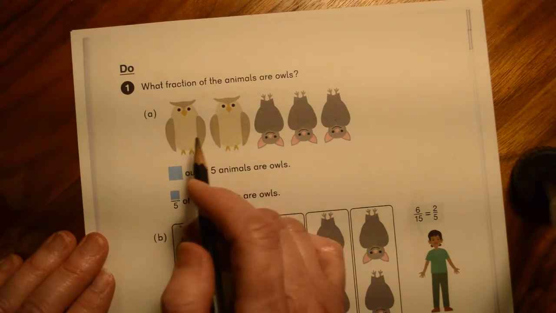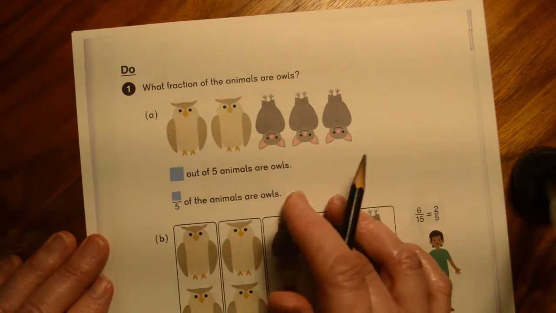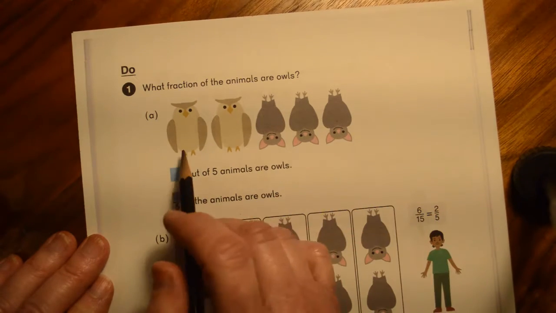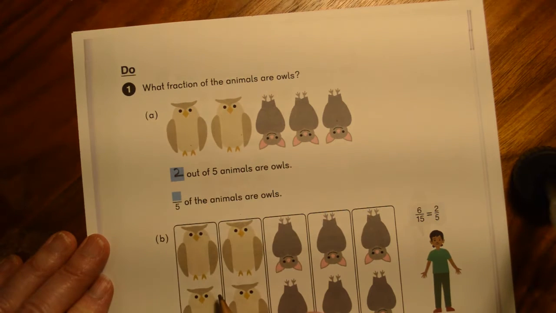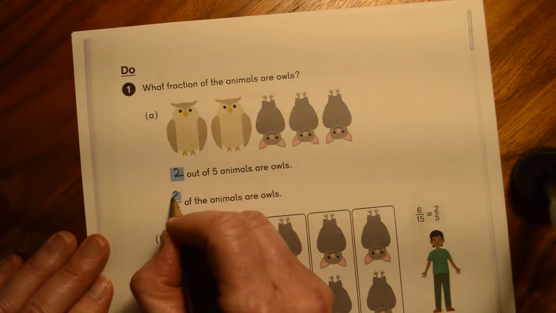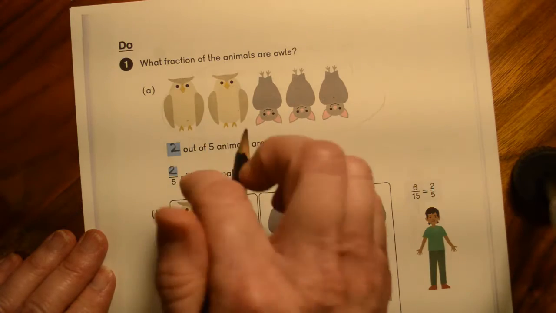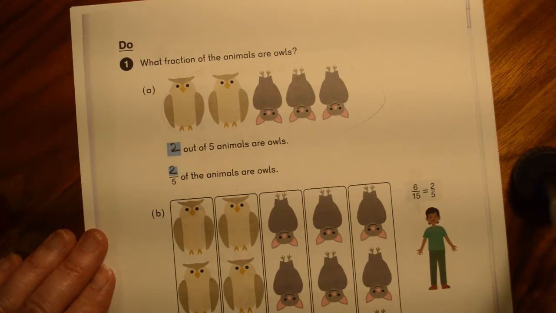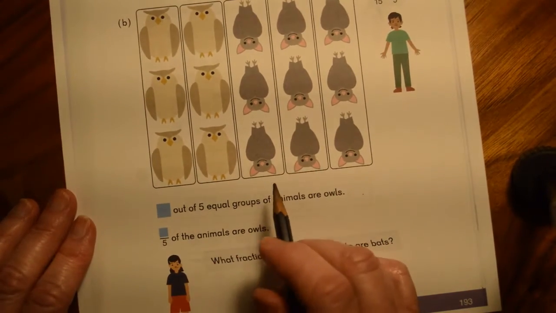All right, so again, we have 5 separate objects, not one object cut into 5 pieces. So 5 separate objects. Out of the 5 animals, 2 of them are owls. So we would say 2 out of 5 animals are owls. And so then we could say fractionally 2/5 of the animals are owls. All right, out of this set of 5, 2 of them have the characteristic that we're looking for, which is being an owl.